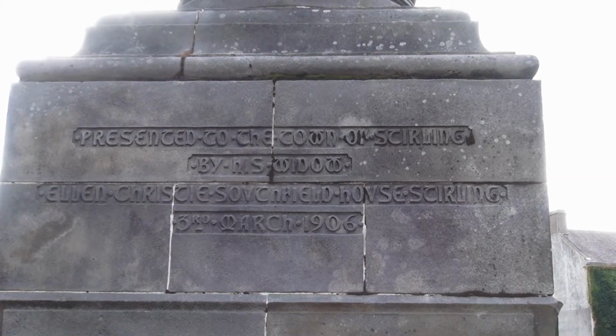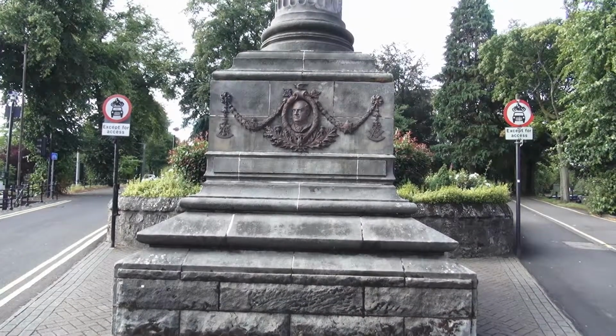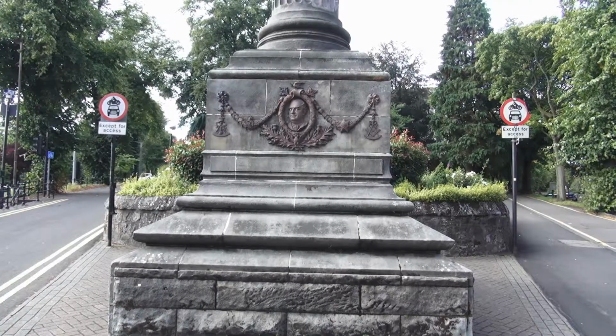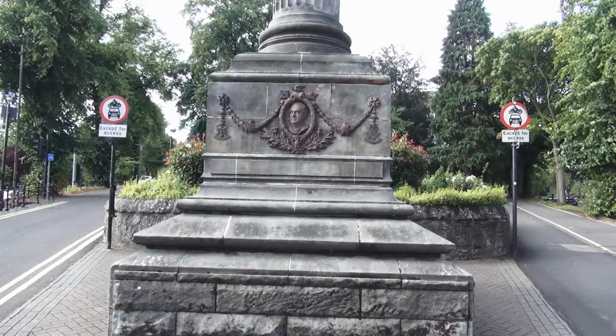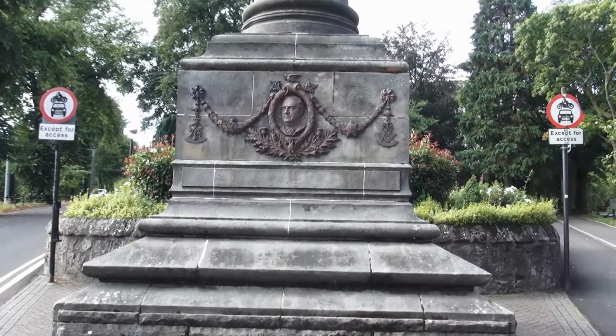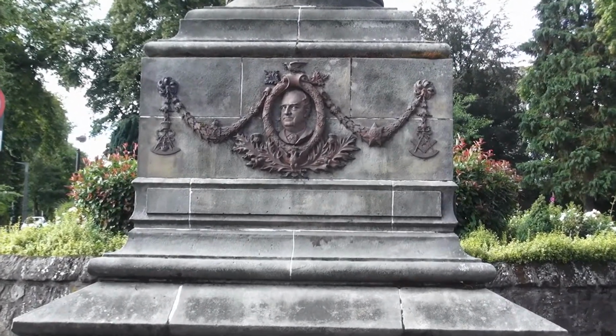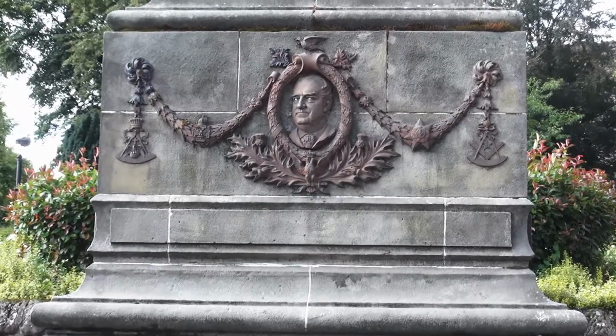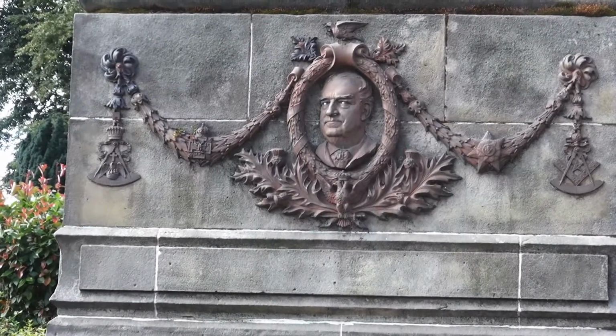That maybe means something to somebody. And this is a portrait of him. He seems to be kinda staring at us. I wonder what he thinks of Stirling today.